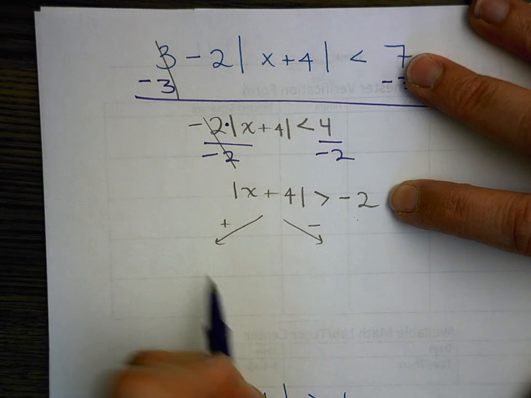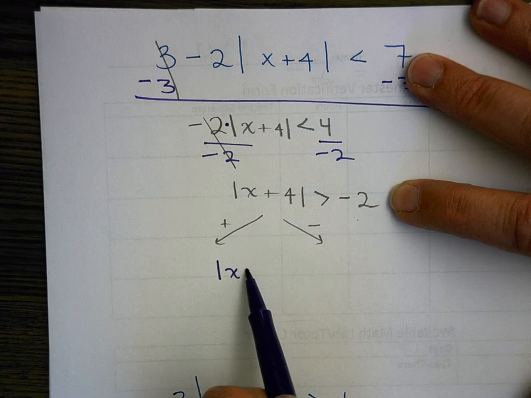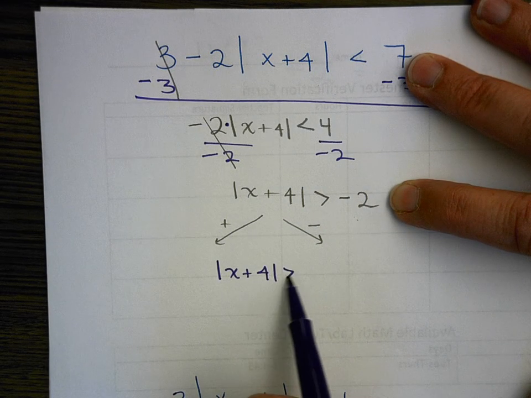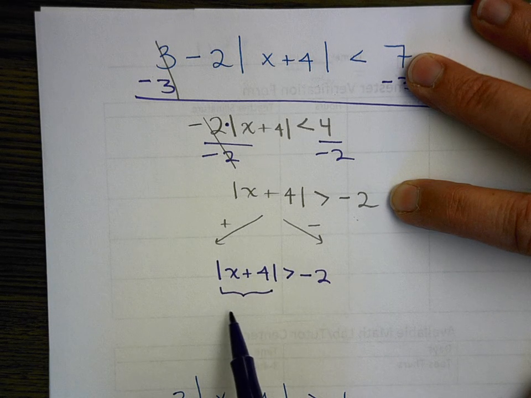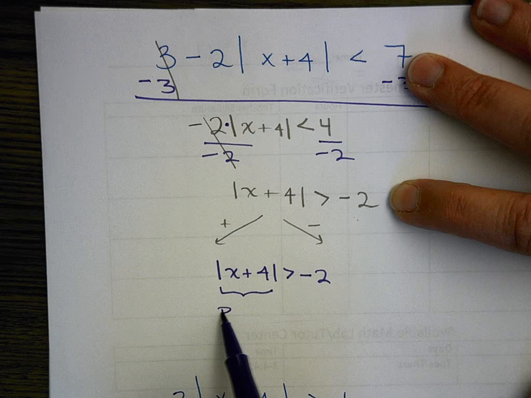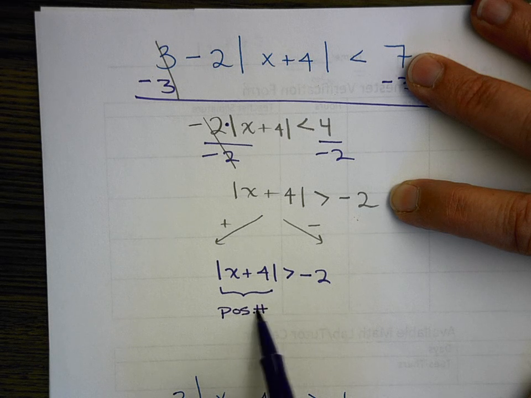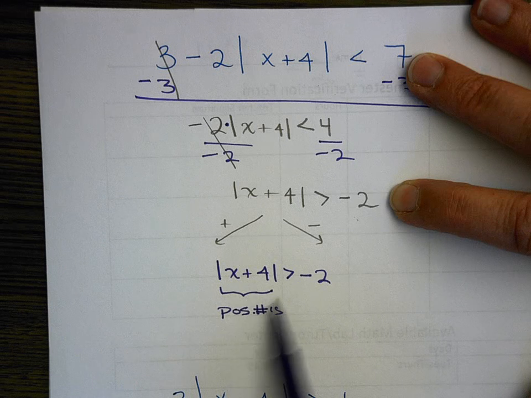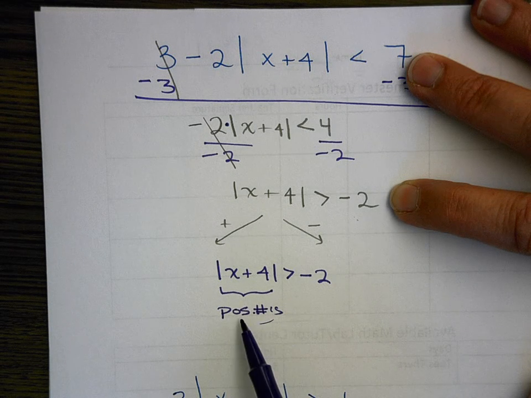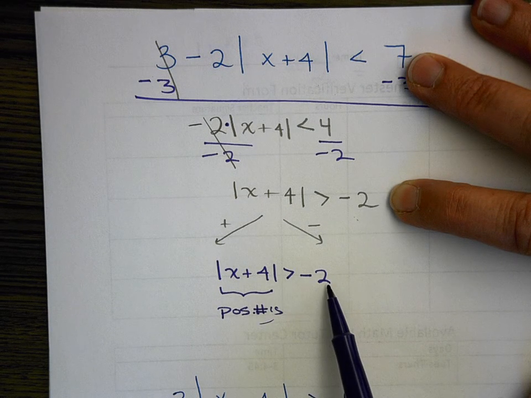So I have the absolute value of x plus 4 is greater than negative 2. This portion right here, absolute values, generate positive numbers or 0. So what I ask myself is, what positive numbers out there are greater than negative 2?